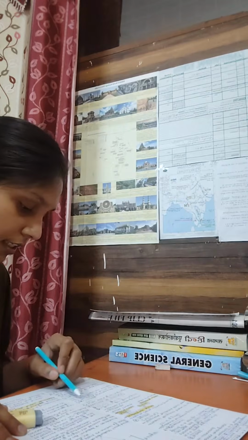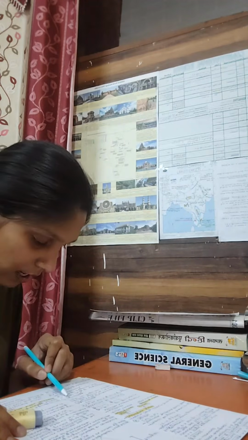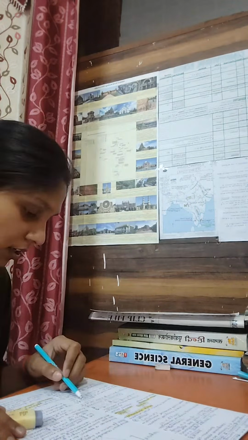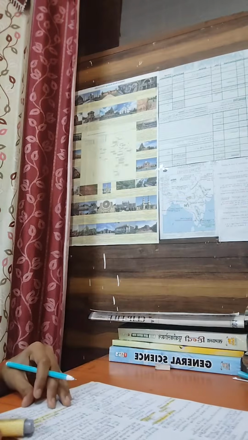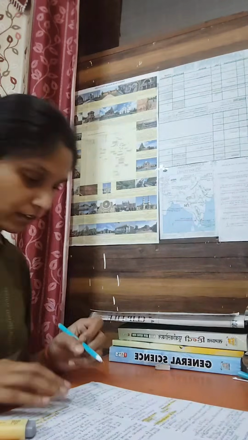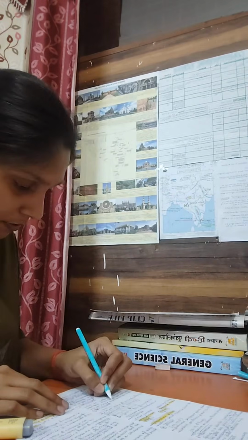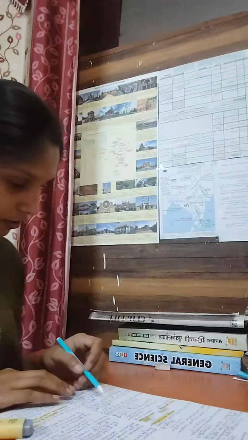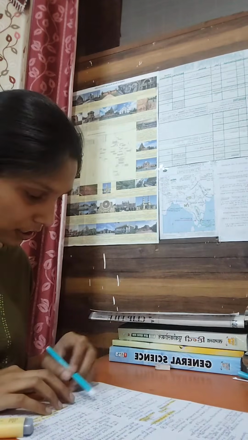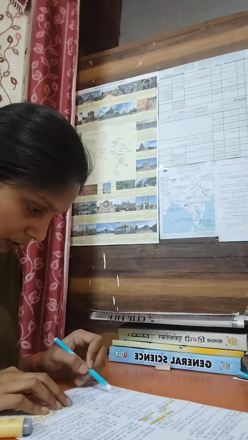Branches of ecology. On the basis of levels of organization: autecology and synecology. Autecology is the study of the relationship of an individual species to its environment. Example, organism ecology.